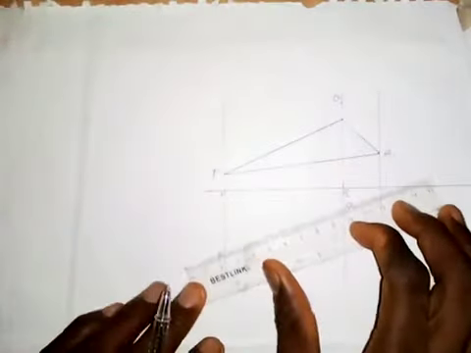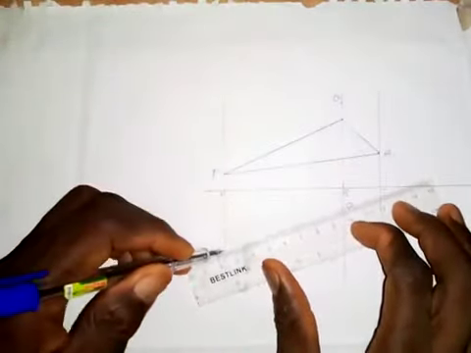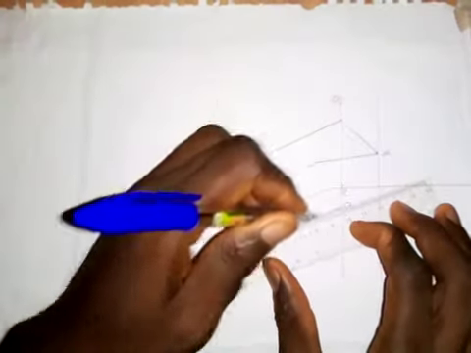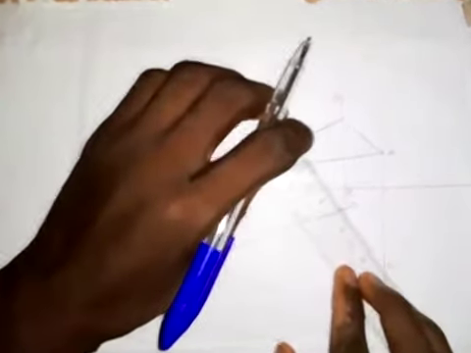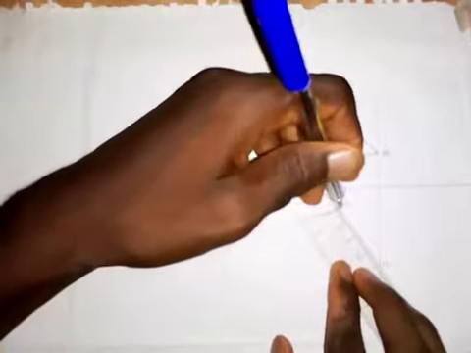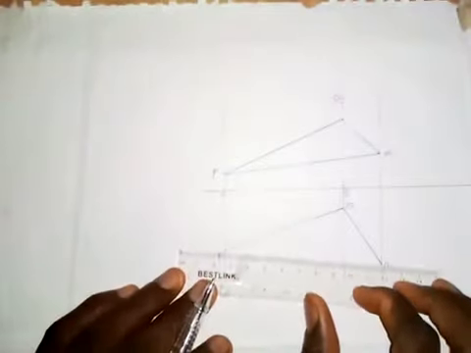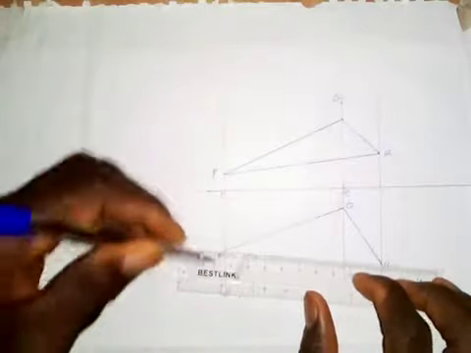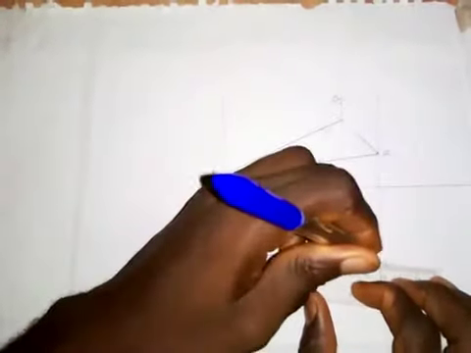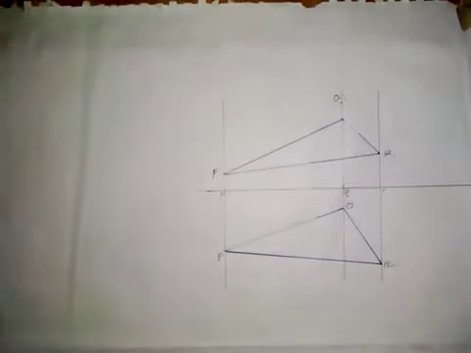So this goes together with this. We connect this together like this. Okay, so we have the given views in place as we are instructed to draw the given views.